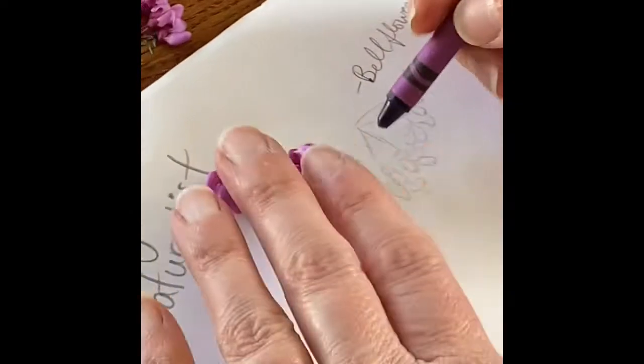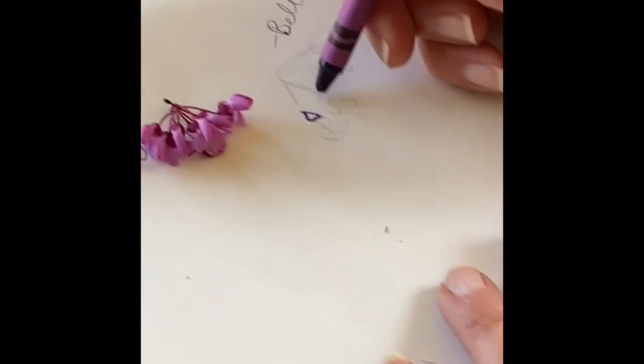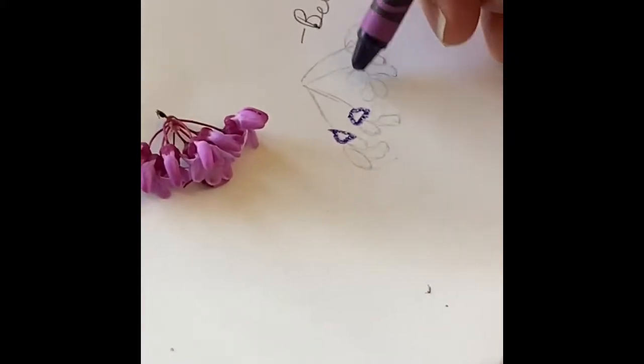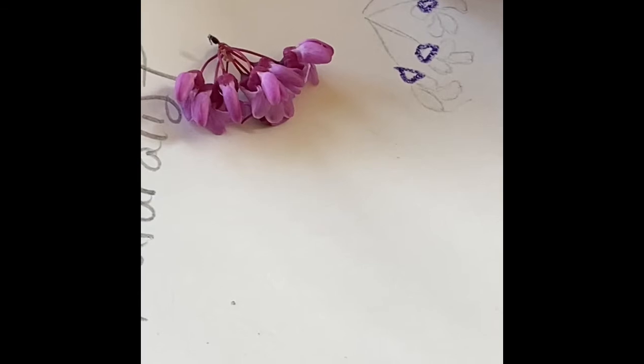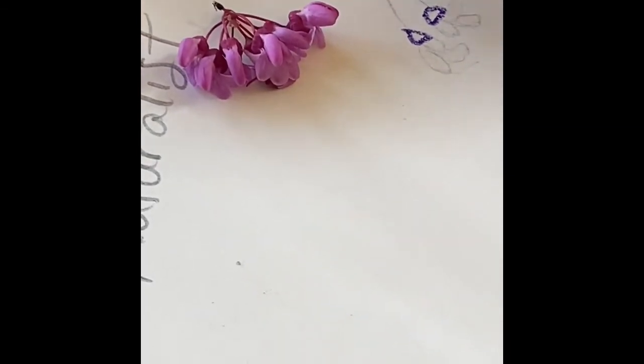And notice that there's a lot of light and dark. So for its bell, remember the triangle? The triangle. I'm just using a darker purple.